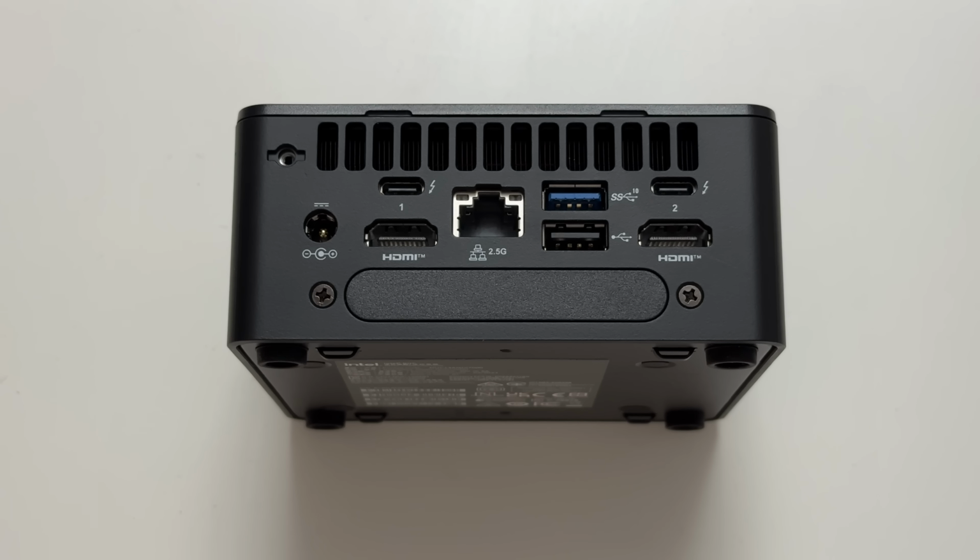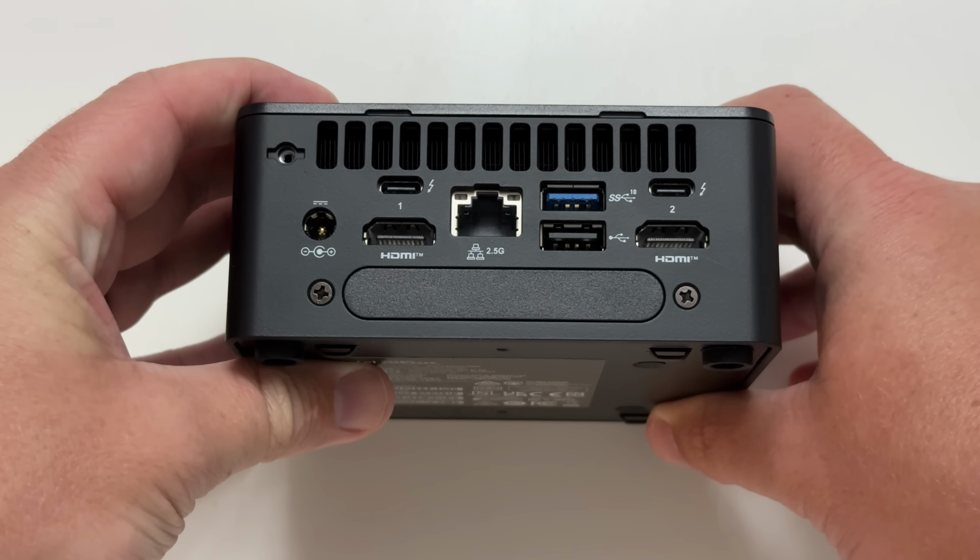Let's talk about the ports that are on the back of this. Again, we have dual HDMI ports. We have 2 USB ports on the back here. One of them is a 3.2 port and one of them is a 2.0 port. We've also got 2.5 gigabit Ethernet, and then we have 2 Thunderbolt 4 ports as well, which is really handy.